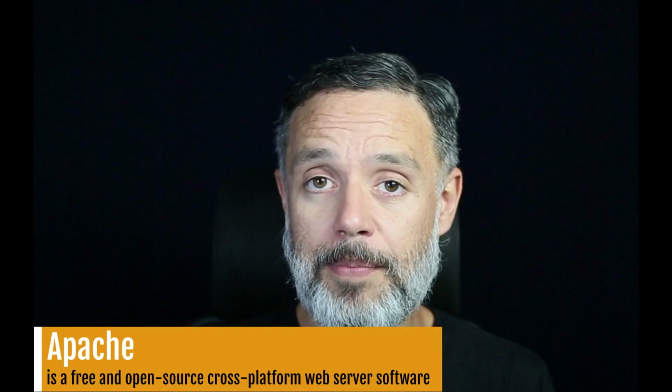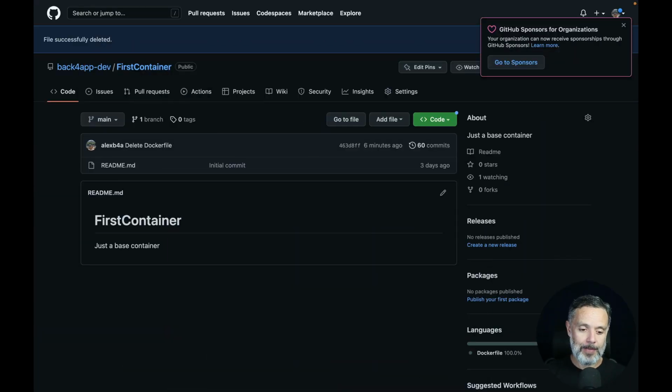Today we'll be installing Apache, which is the web server that will run in the LAMP stack. So here I have my GitHub with my first container project. I emptied this project because we used it before to create a Node.js Dockerfile, and today we are going to create an Ubuntu-based image that will have Apache.